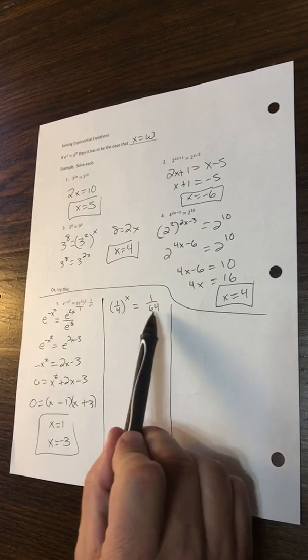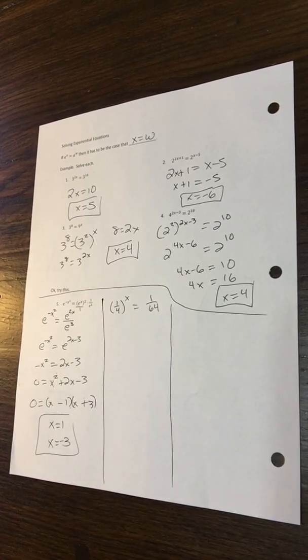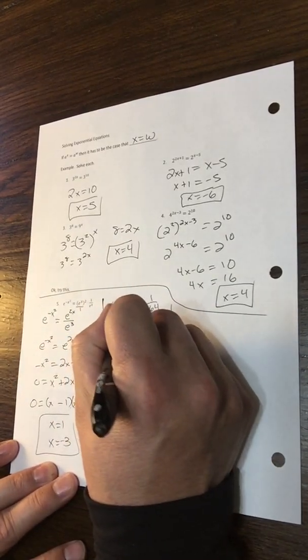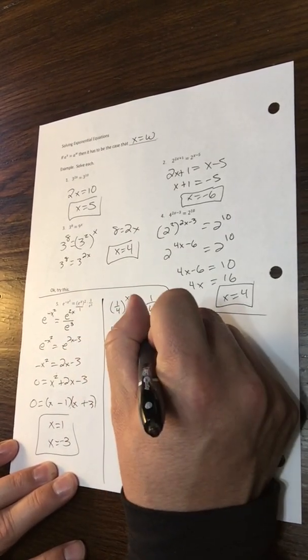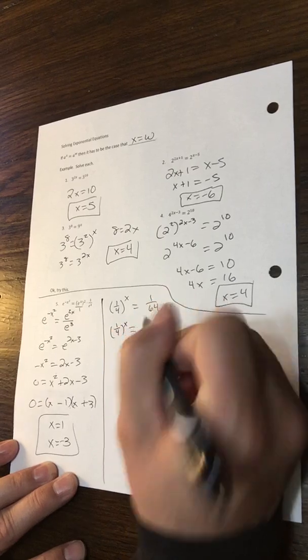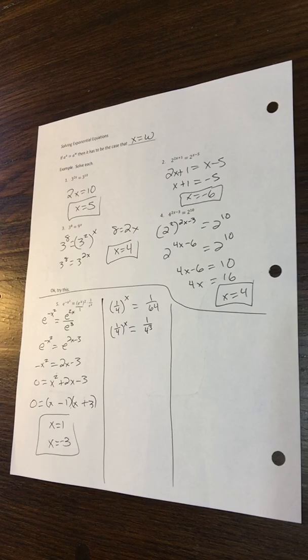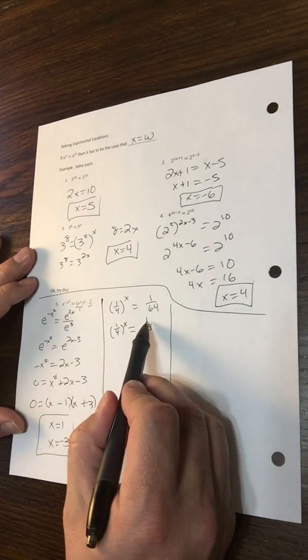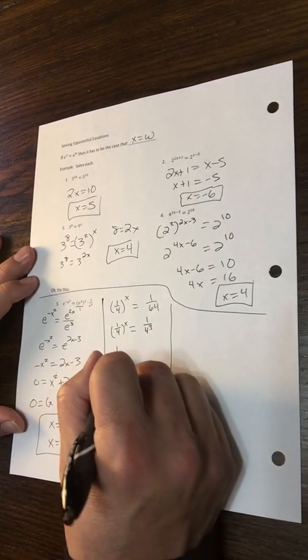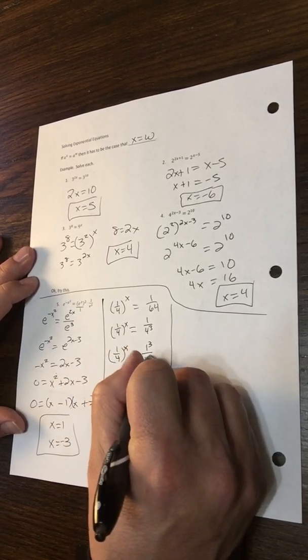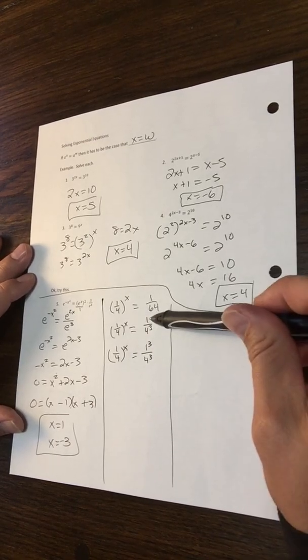Well, 64 happens to be 4 to the third. 4 times 4 is 16, and 16 times 4 is actually 64. So look, this is 1 over 4 to the x equaling 1 over 4 to the third. Now, it still might not look like that's necessarily solvable, but isn't 1 the same as 1 to the third? Watch what I write here. 1/4 to the x is equal to 1 to the third over 4 to the third. Isn't 1 to the third just equal to 1?